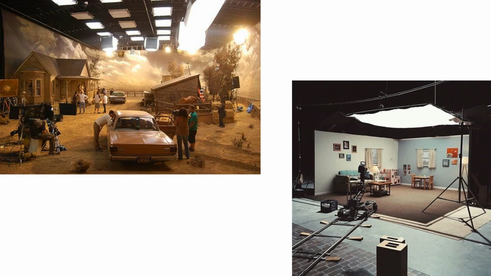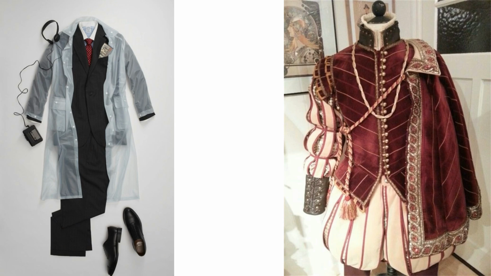atmospheric. When thinking of locations for this project, the first and most obvious that comes to mind is the studio, as it allows us to manipulate light and possibly set as much as you want to create the desired atmosphere with as many controlled variables as possible.